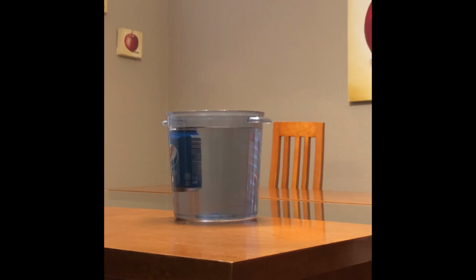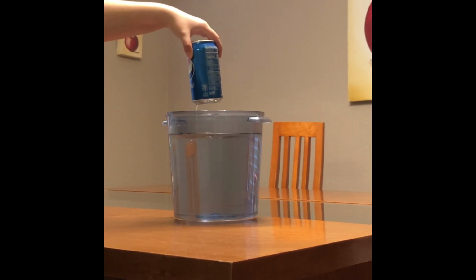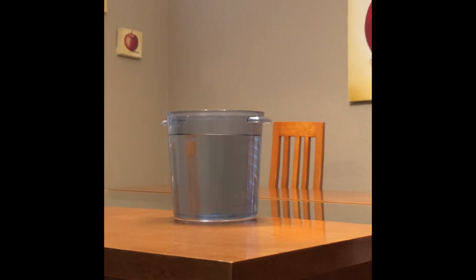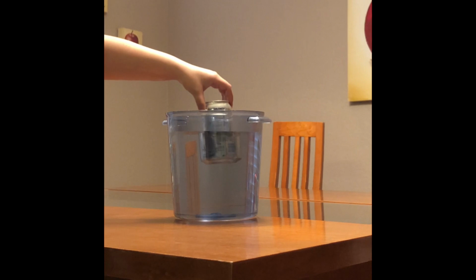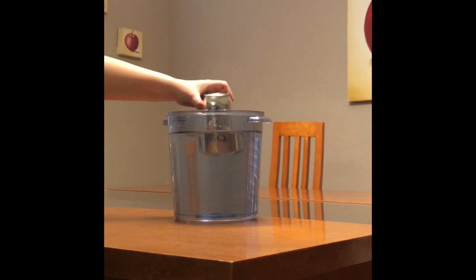The cans of diet soda have less density than water, and therefore they float, and the regular sodas sink because they have a higher density than water. The explanation for why the different cans of soda have different densities is because the diet soda substitutes sugar for artificial sweeteners. Artificial sweeteners used in diet sodas are less than the amount of sugar used in regular sodas, causing the difference of whether the cans float or sink.